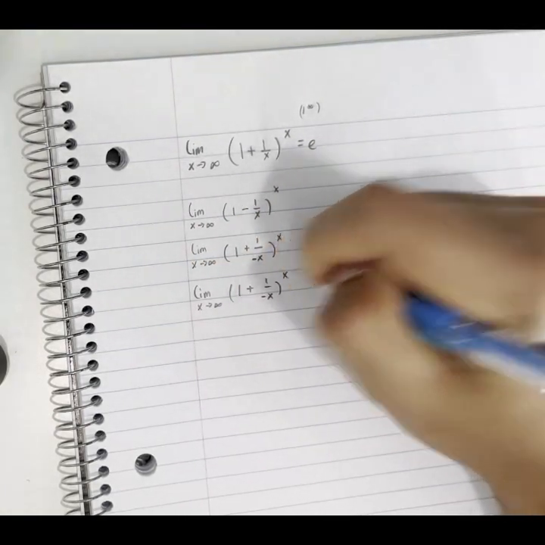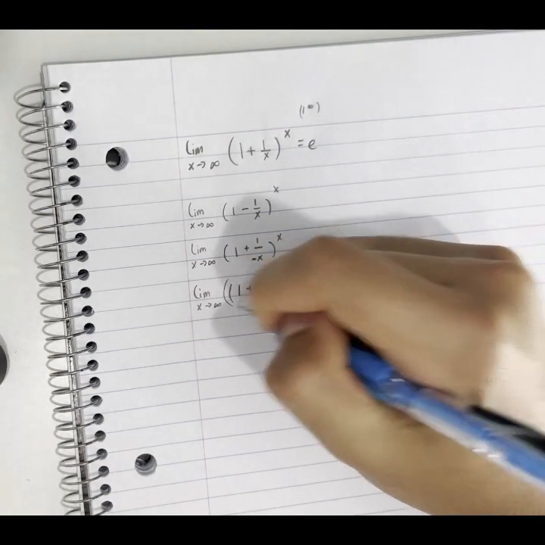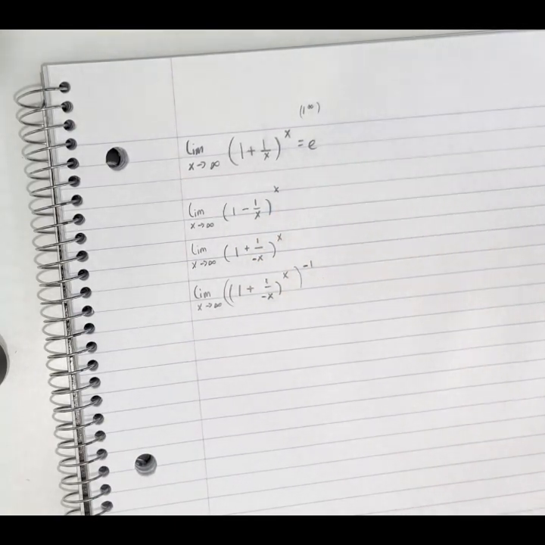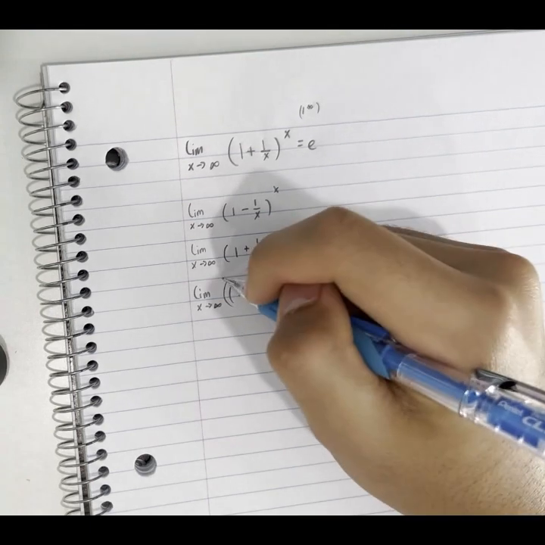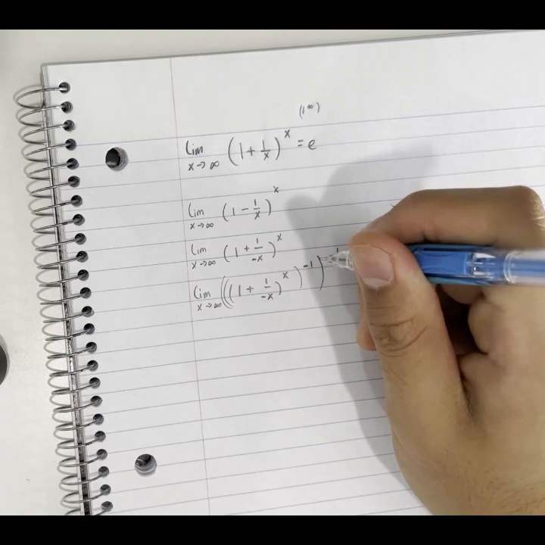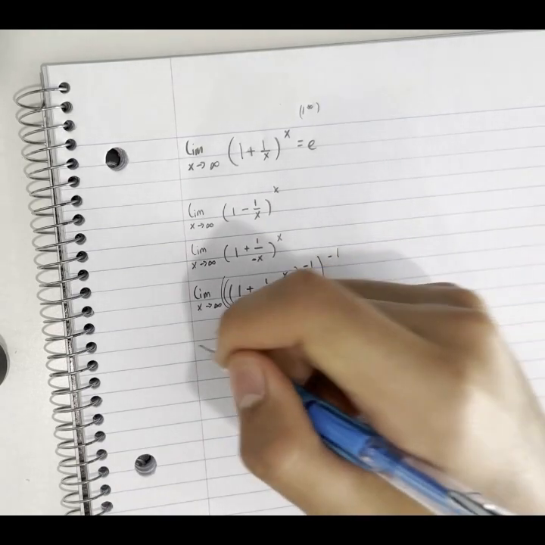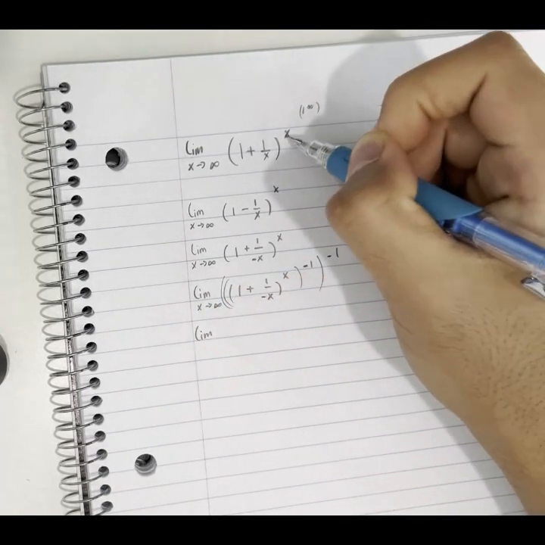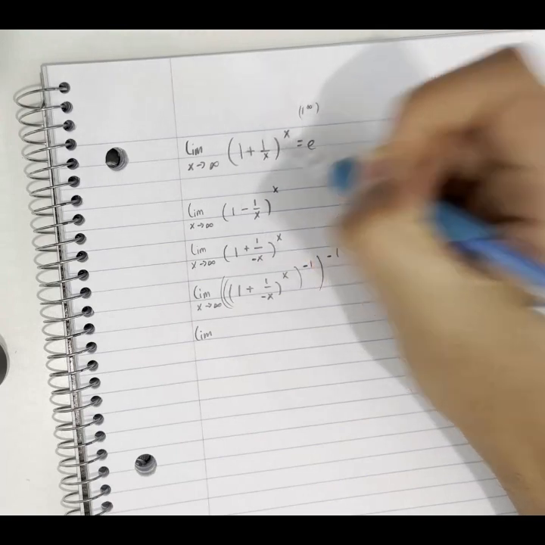What I'm going to do is raise this all to the power of negative 1, and then raise it all to the power of negative 1 again. You're probably wondering why I'm doing this, but I'm trying to get this number to be the same as this number.